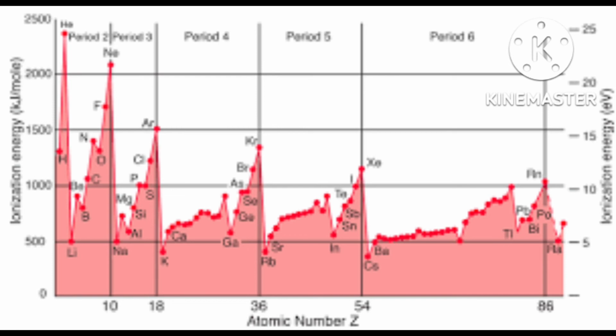Which equation? Delta H is equal to minus A C, where AC means heat capacity, minus 5/2 RT.